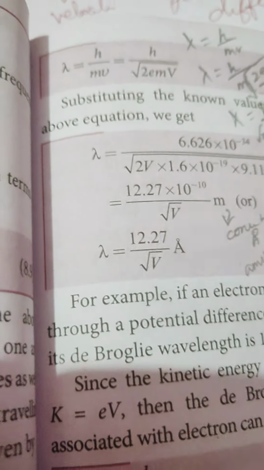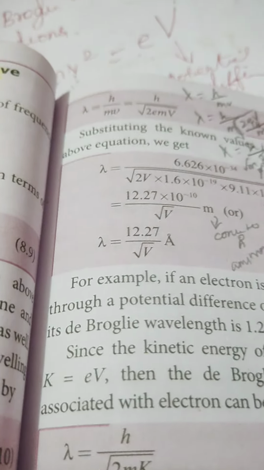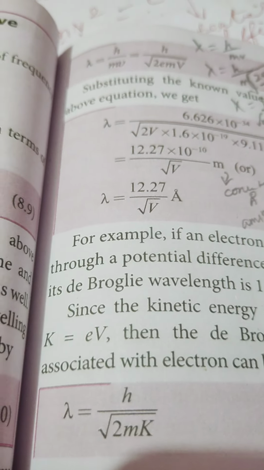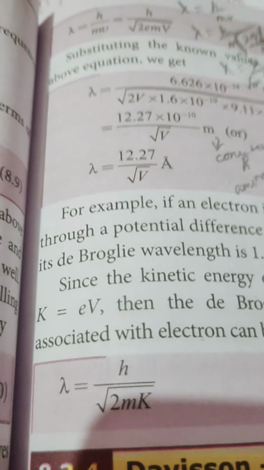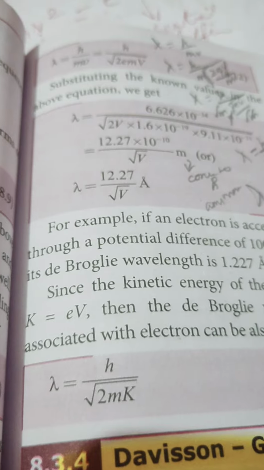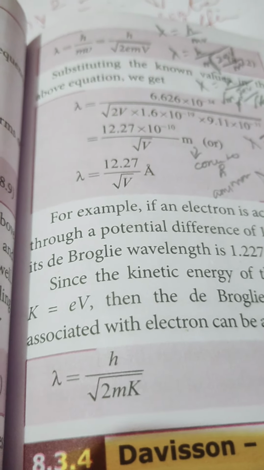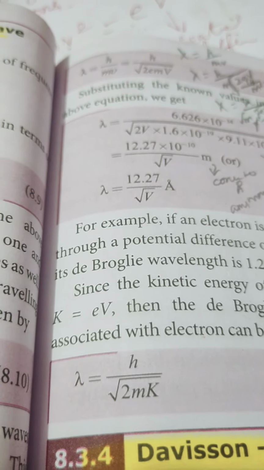Why root V? Because we don't have any value to substitute. If in the problem they give the V value also, you need to find it out, that is the volt value. To convert the meter into Angstrom, I have written 10 to the power minus 10. Okay, it will be cancelled because I am converting meter to Angstrom. So 12.27 divided by root V Angstrom is your answer.